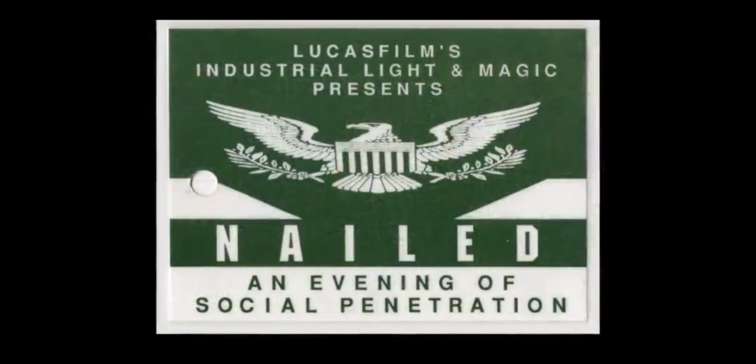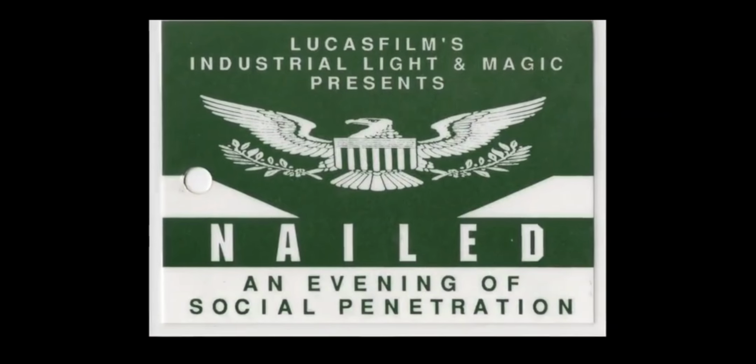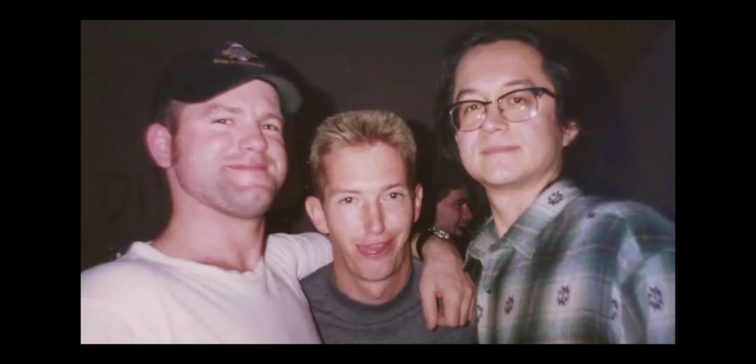For example, they would throw these parties in the office called Nailed, an evening of social penetration, so you can imagine how the higher-ups felt about that. Let's just say they were doing things that most normal people would classify as having fun, but some of the higher-up management saw it as them not being professional. But they couldn't do anything about it because these two were solely responsible for Terminator 2's effects.